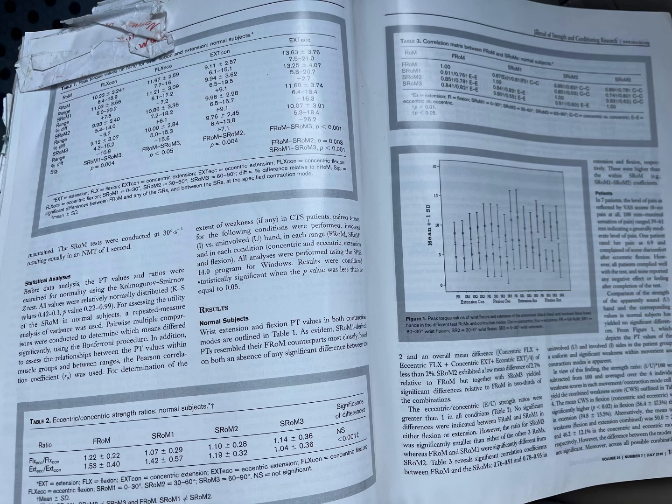Comparison of the strength of the apparently sound uninvolved hand and the corresponding values in normal subjects yielded no significant difference. In Figure 1, we depict the PT values of the uninvolved (U) and involved (I) sides of the patient group. A uniform and significant weakness within movement and contraction modes is apparent. In view of this finding, the strength ratio, I over U times 100, was subtracted from 100 and averaged over the 4 individual weakness scores in each movement by contraction mode cell to yield the combined weakness score, CWS, outlined in Table 4.